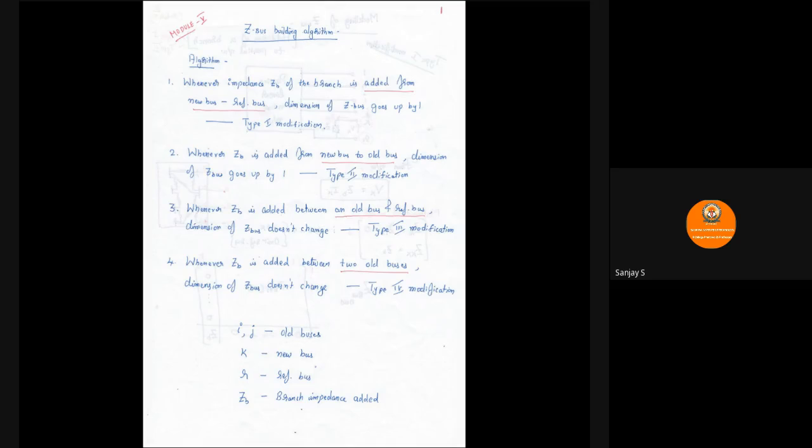Whenever ZB is added between an old bus and reference, dimension of Z bus does not change. It is type 3 modification. So in our example that we have considered, let us consider that we are interconnecting bus 3 and bus 1 with a transmission line having impedance ZB. So bus 3 was already introduced in the previous step. So you can consider that as old bus, and bus 1 was assumed to be reference in the step 1 itself. So it is as good as adding a transmission line between an old bus and reference. This will be called as type 3 modification.